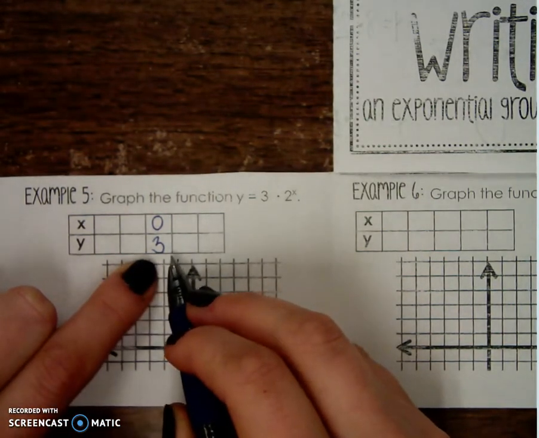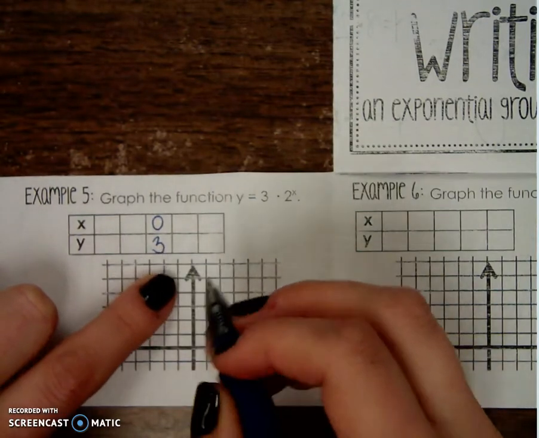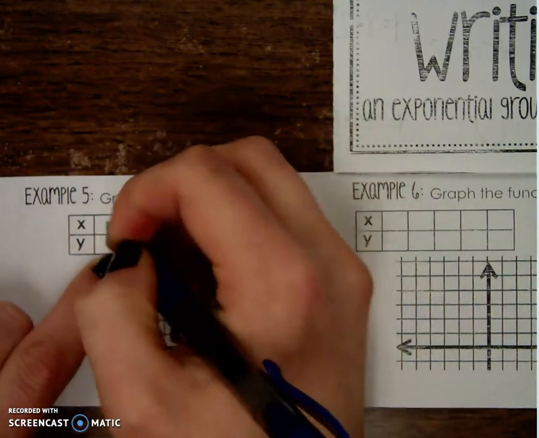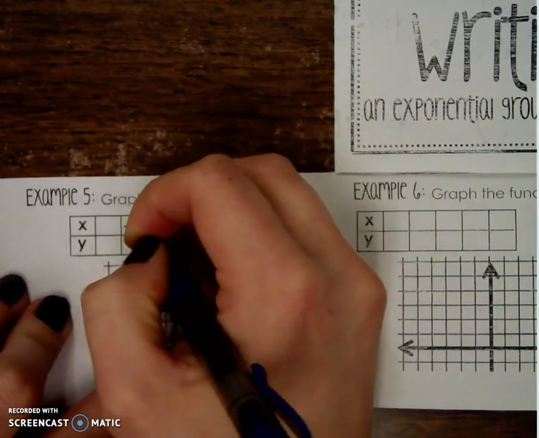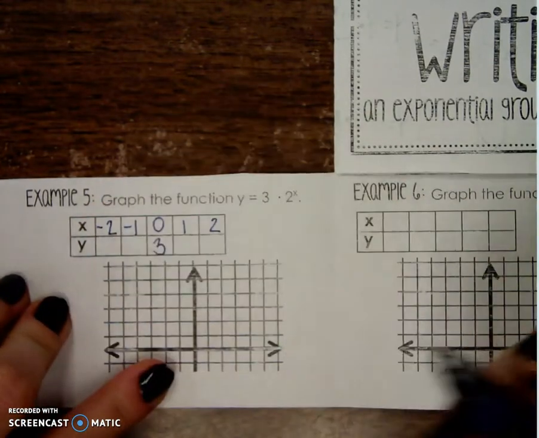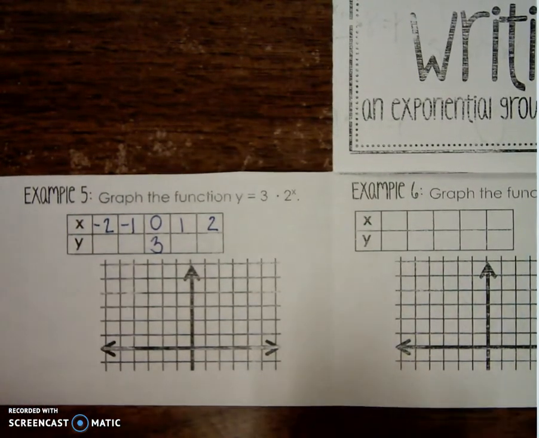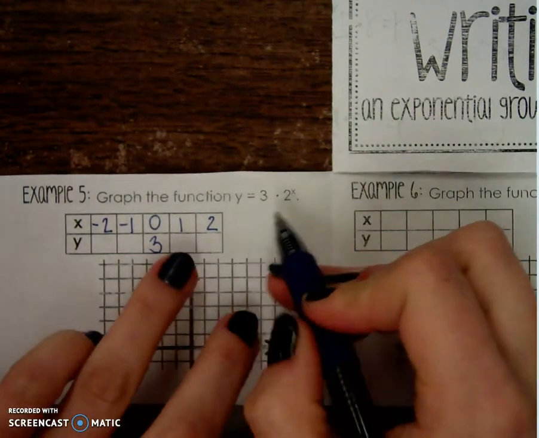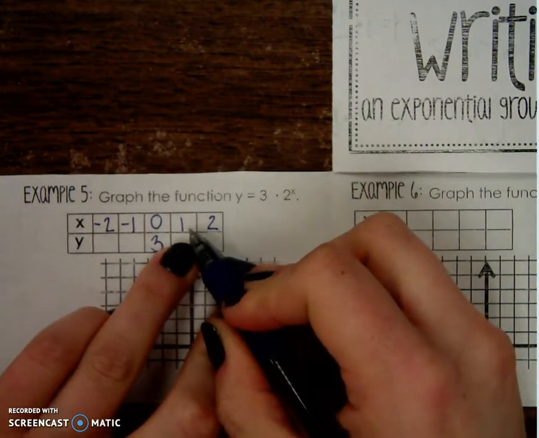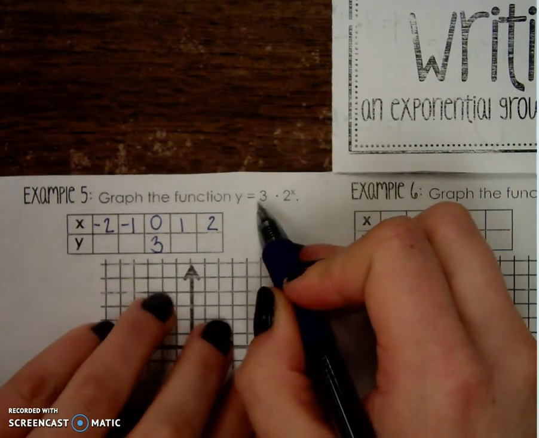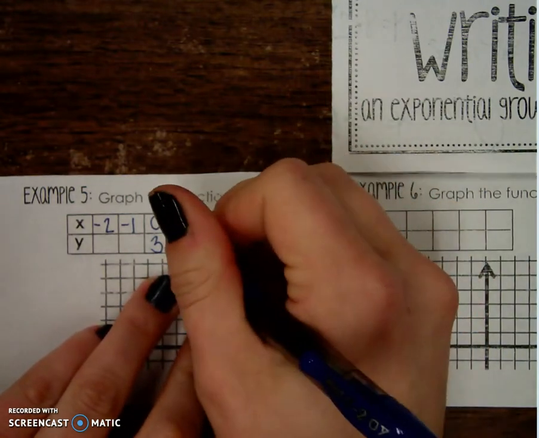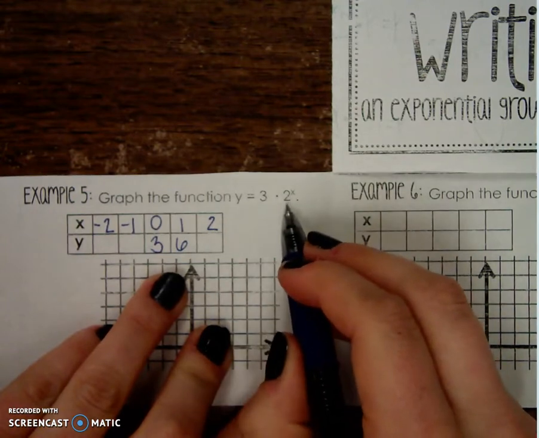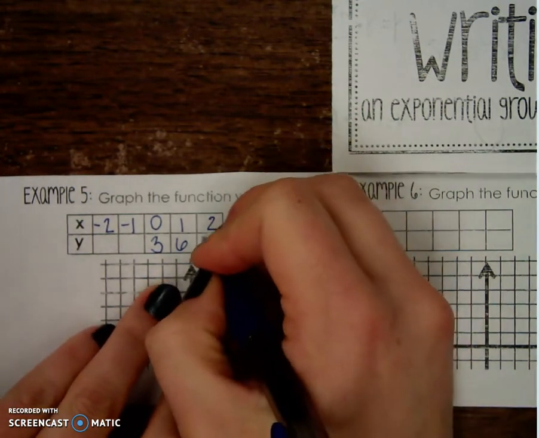Okay, so let's say if x is, let's fill in our domain. Let's just go basic. I just selected those numbers as my x values to write the rule to figure out the rest of my y's. So 2 to the first power is 2. 2 times 3 is 6. 2 to the second power is 4. 4 times 3 is 12.